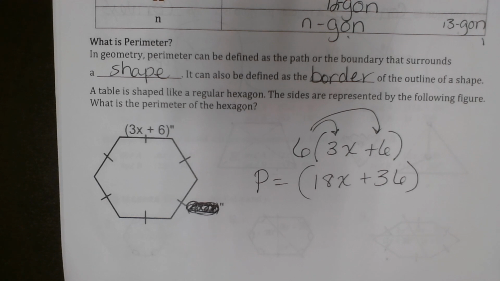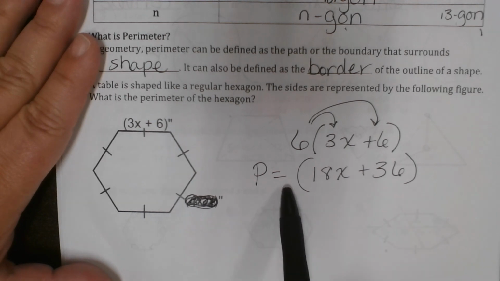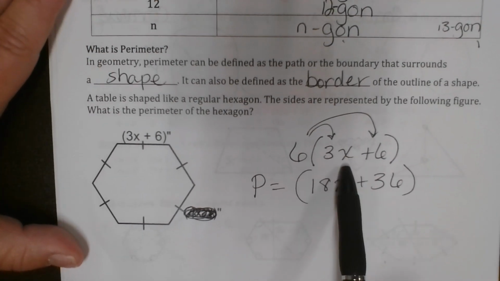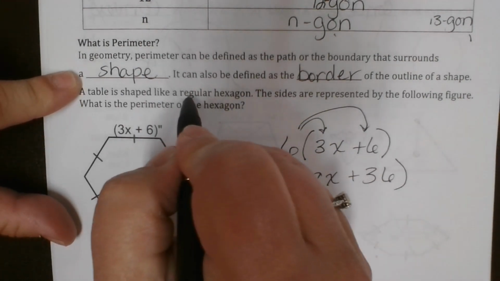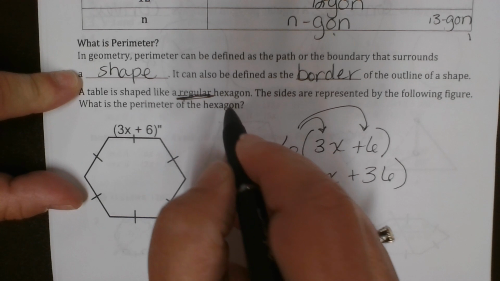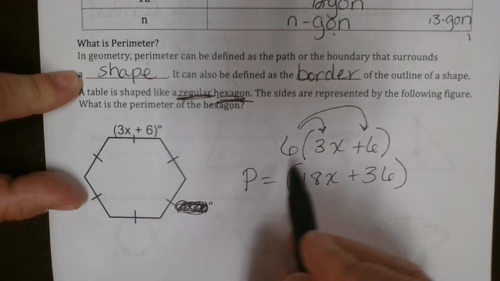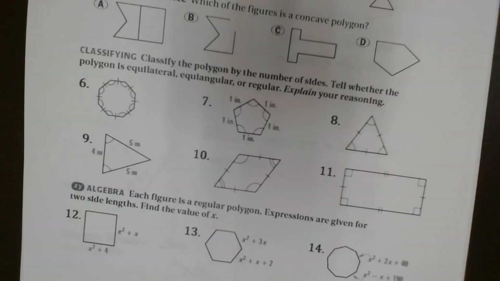But this is the hardest math of it, which is this distributive property from algebra. And it's all based upon the fact that this shape in the problem is regular, which means all the sides are the same, and it's a hexagon, which means it has 6 sides. That's why you've got to know those words. And that's it, guys. The practice for this is really not hard.